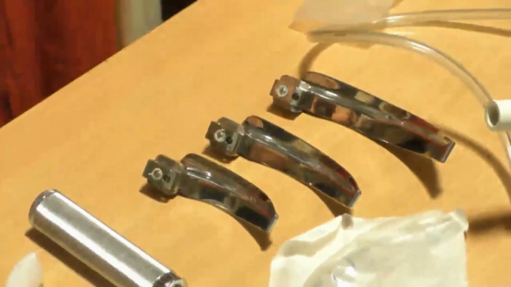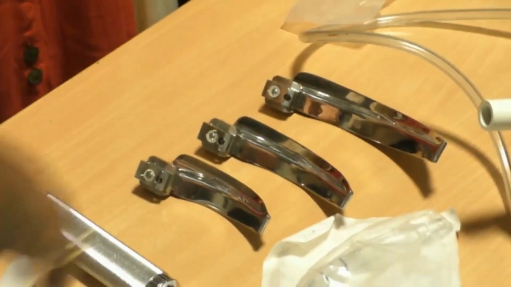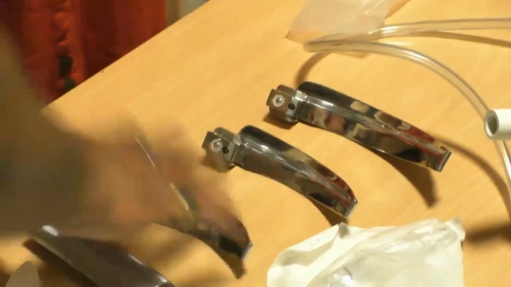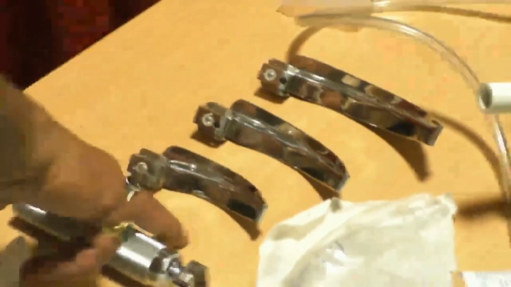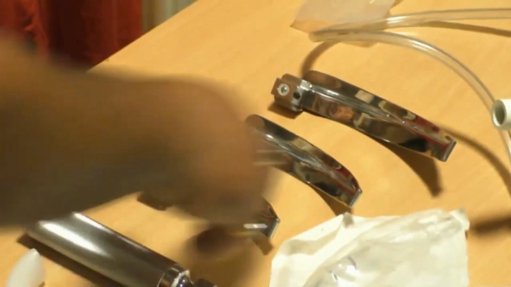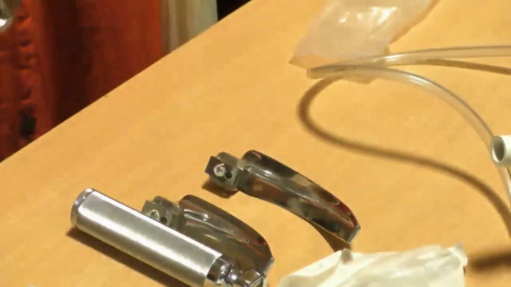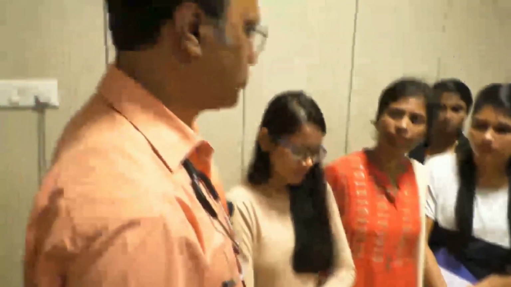This is for pediatric; for pediatric there is one more size, a small size. This we use in adults. Whenever we anticipate a difficult intubation, we use the last blade.